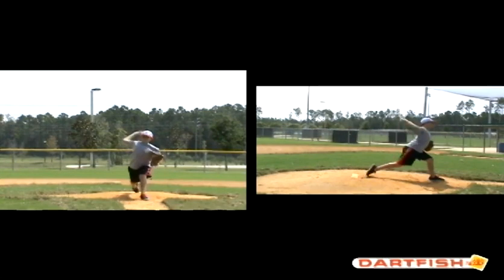Now we're going to come forward. And here we can measure his external rotation of his elbow. So we'll draw a line out, put that on there. 153 degrees. That's pretty good. And that's not too bad. We can draw lines.